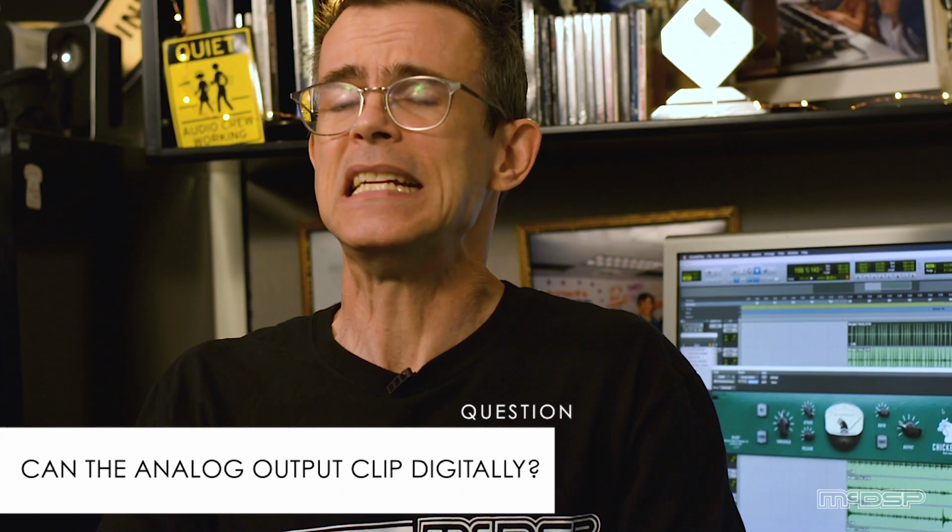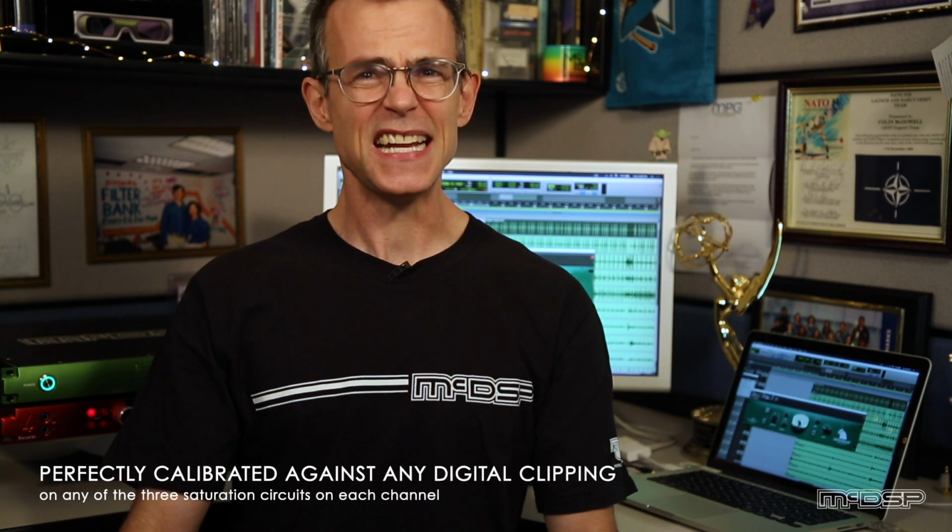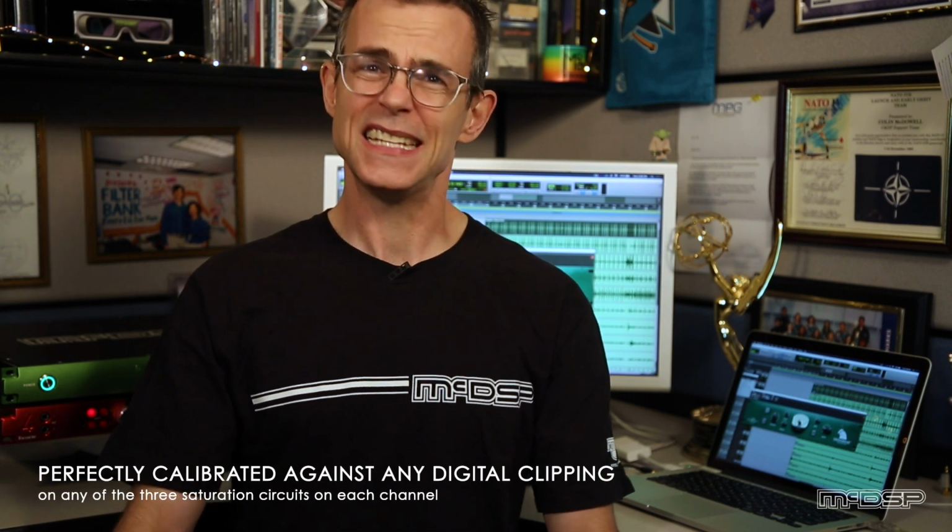Can the APB-16 analog output clip digitally when it goes back into my DAW? Clipping digitally. Nobody wants that. Not me, not you, not anybody. So, when I use those analog saturation circuits, of which there are no less than 3 per channel, when I bring it back into my DAW, could I clip digitally? Because that would kind of screw up the whole thing. Yeah, it would. But the APB-16 saturation circuits are all perfectly calibrated to prevent you from having any digital overs when you convert back to the digital domain.